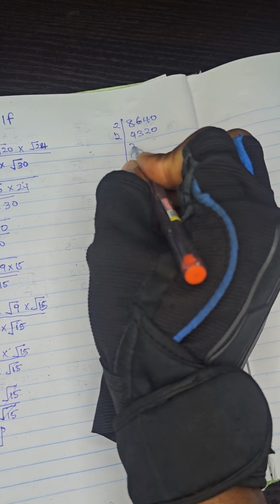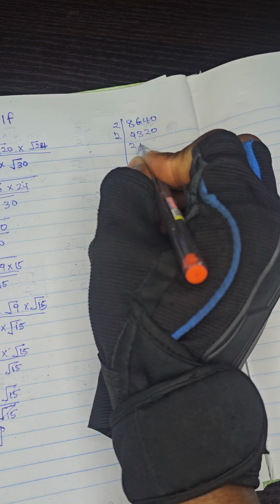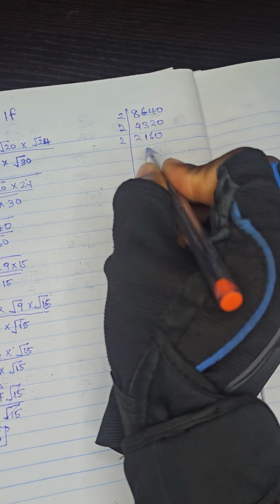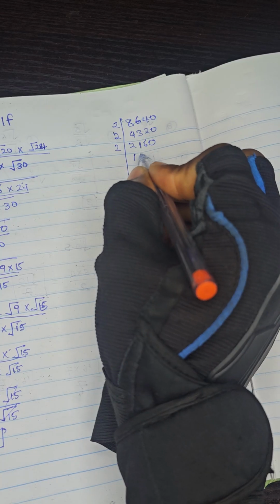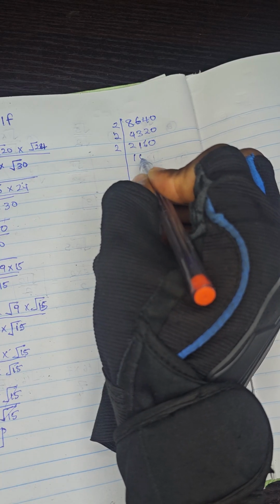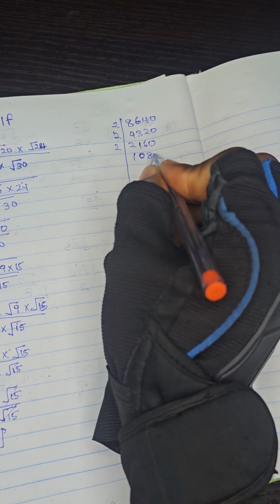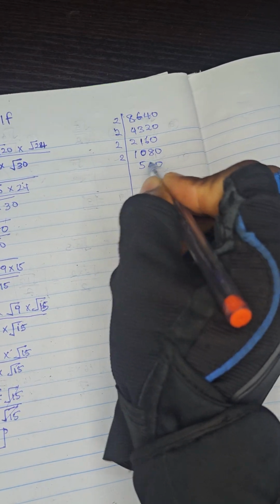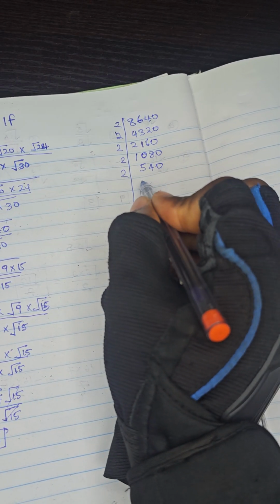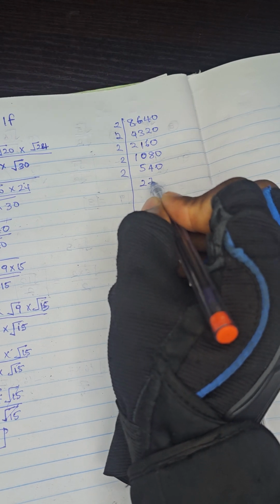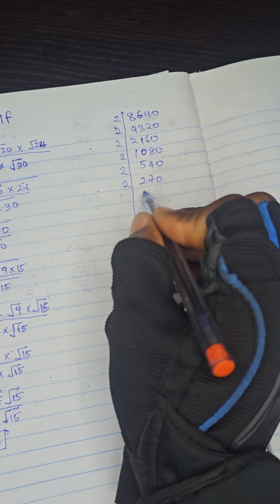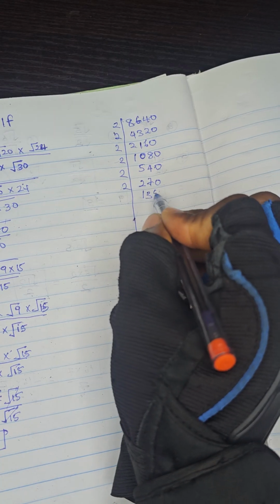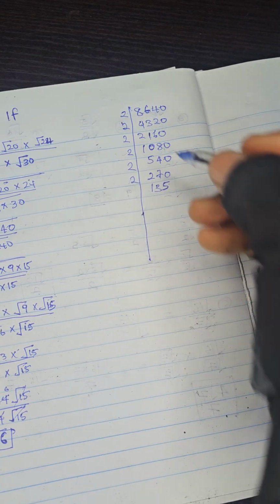Next is 2 again, and we continue dividing by 2 until 2 cannot go anymore.